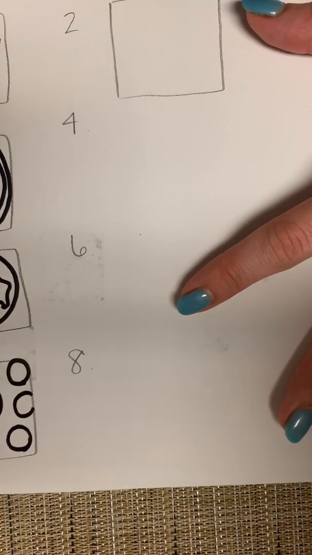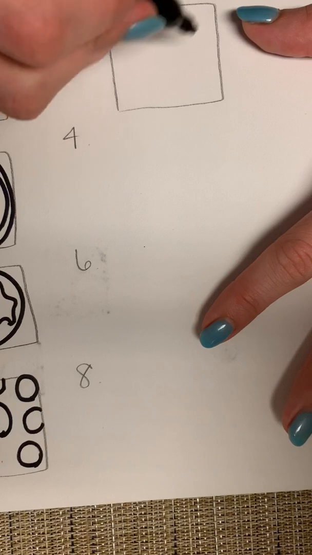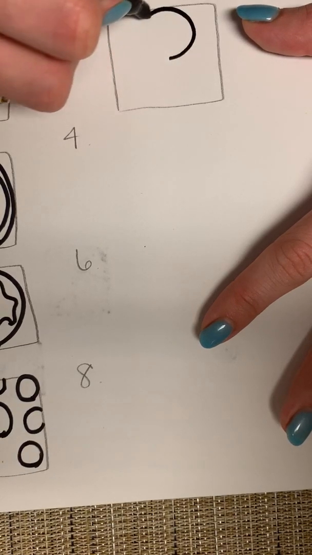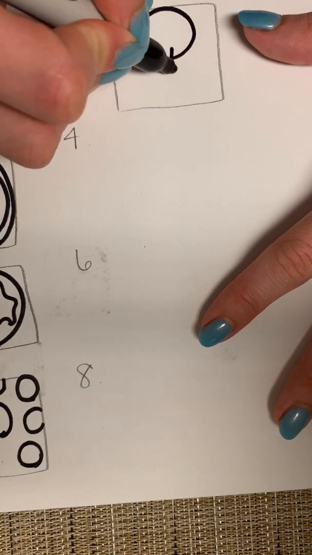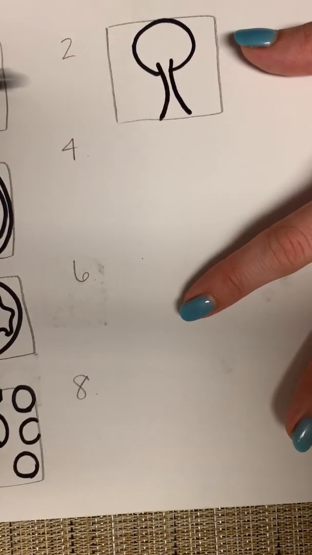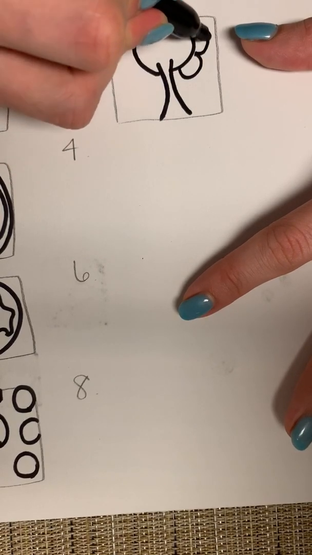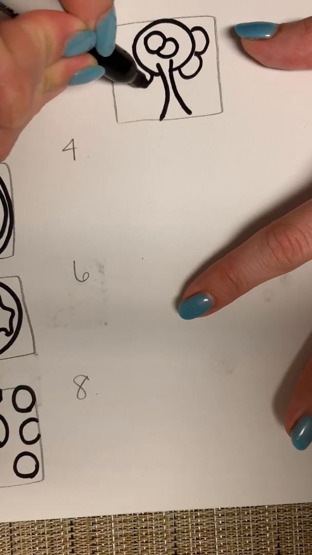We could do dots that kind of transform into other things. So maybe I have a big dot that actually becomes a tree. So I could draw the trunk coming out with other little dots coming out of it or inside of it.